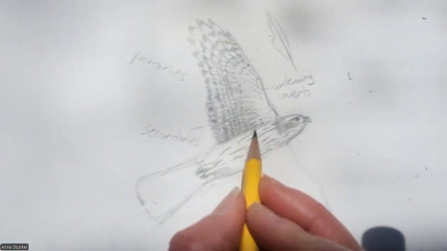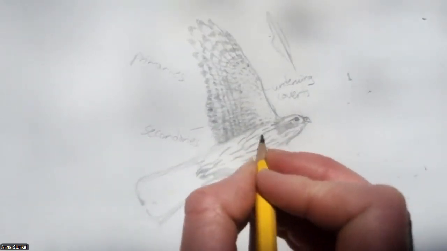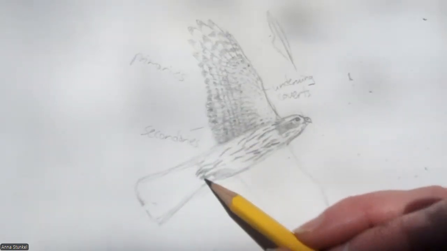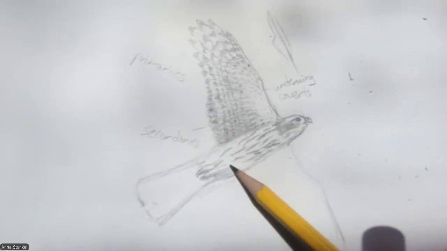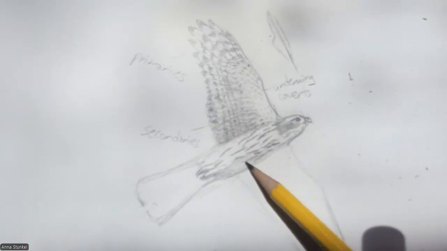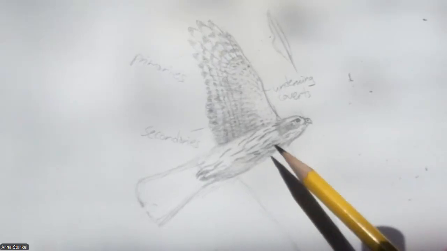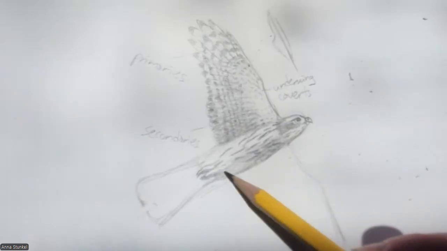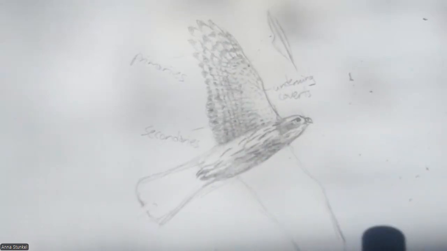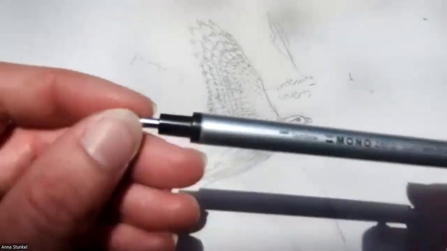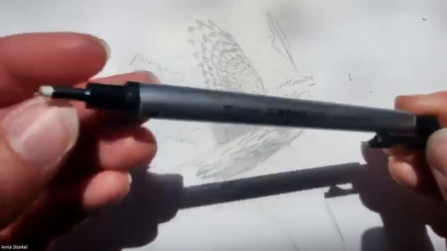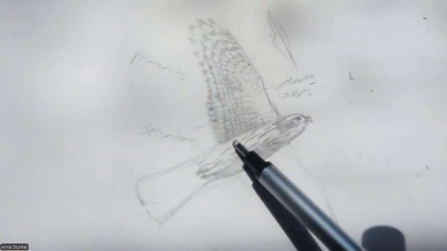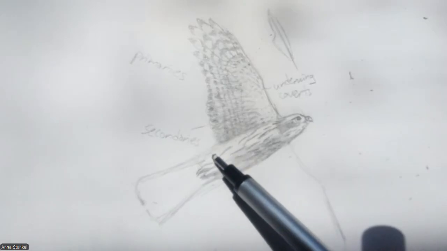You add in that streaking, and then a lot of times it kind of angles towards the middle of the bird on each side here. And you can go on the side of your pencil and shade in that belly on the lower side a little bit here. Another tool that I find helpful for erasing details is called the Tombow Mono Zero Eraser. It's basically like an eraser that acts like a pencil. So if you want to add in some highlights, you can use it.